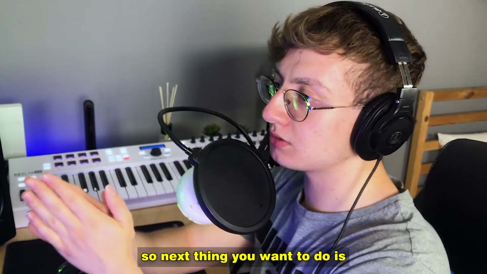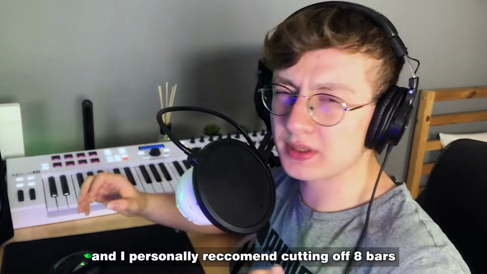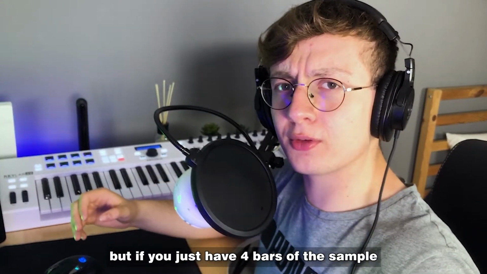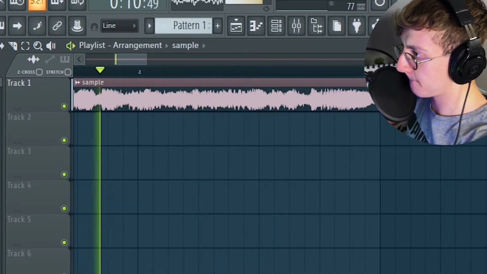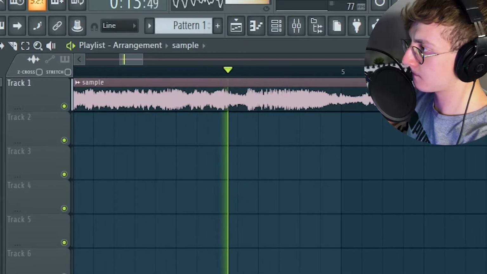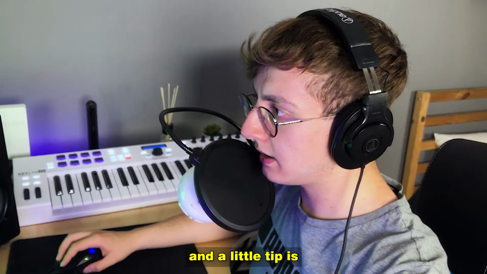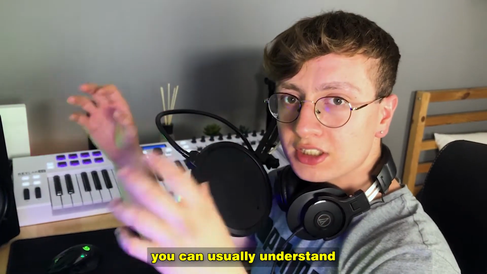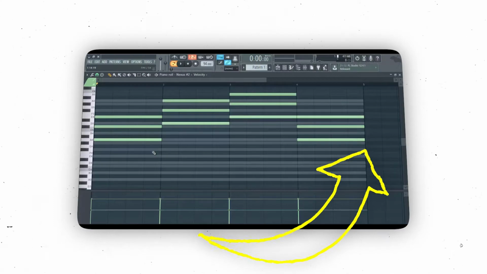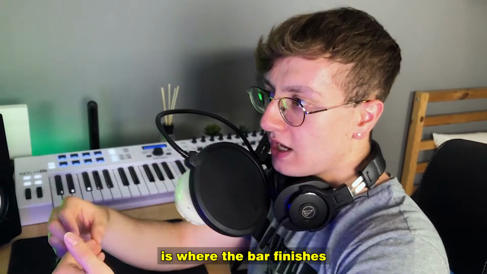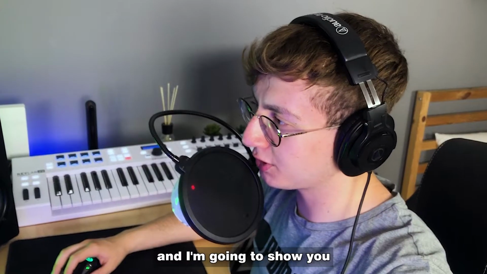So next thing you want to do is cut 4 to 8 bars of the sample, so that you can have a long enough loop to work with. I personally recommend cutting off 8 bars, but if you just have 4 bars of the sample, that's good enough. So here the bars are going to finish, and a little tip is you can usually understand when 4 or 8 bars finish, because if there is a chord progression, usually where the change of the chords is, or where basically the first chord repeats, is where the 8 or 4 bars finish. Basically we're left with 2 pieces. I'm going to show you what I'm gonna do with it later.